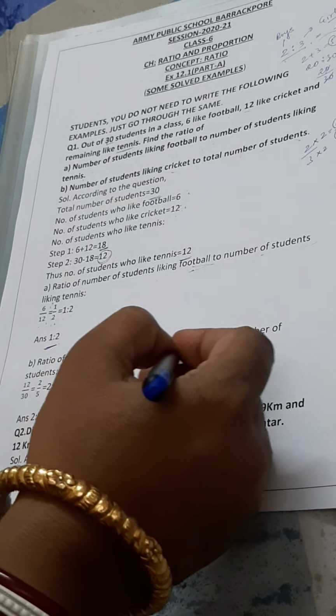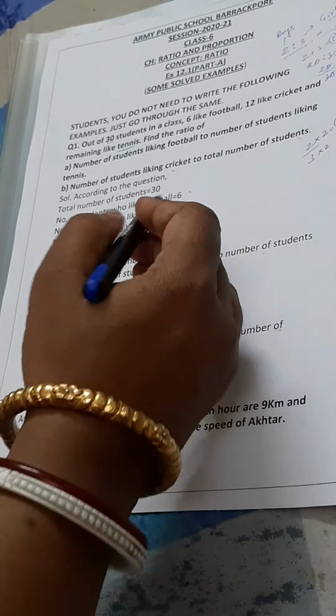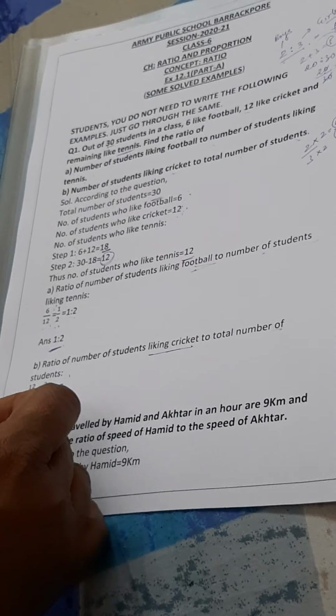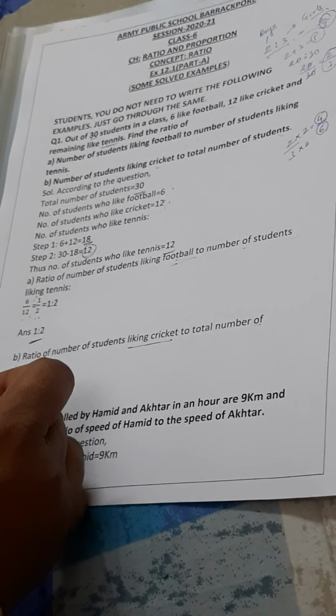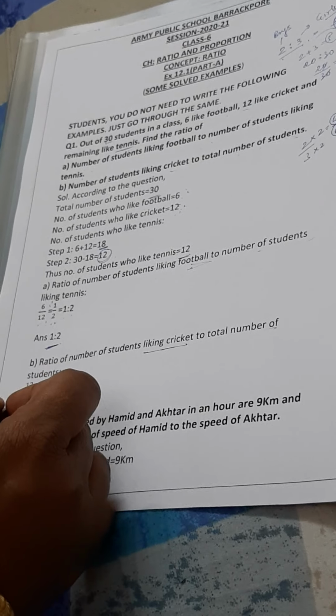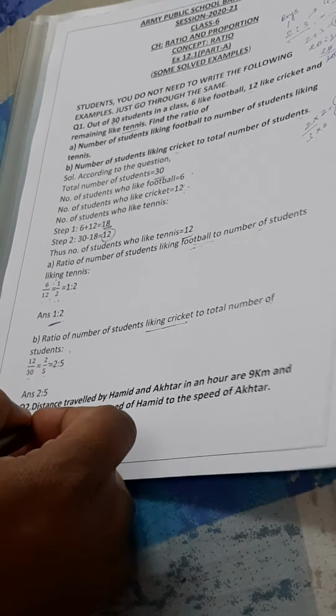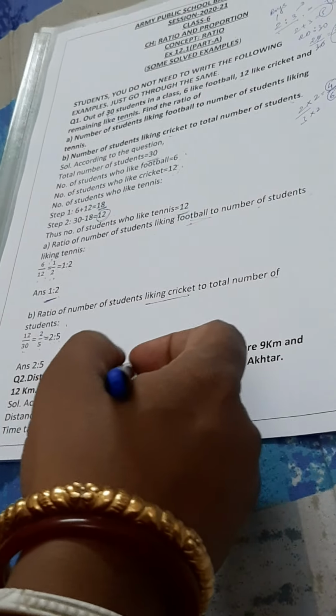Ratio of number of students liking cricket to total number of students. So cricket is 12 and total number of students is 30. Both are divisible by 6. 6 twos are 12, 6 fives are 30. So you got 2 is to 5. Now let us come to the second question.